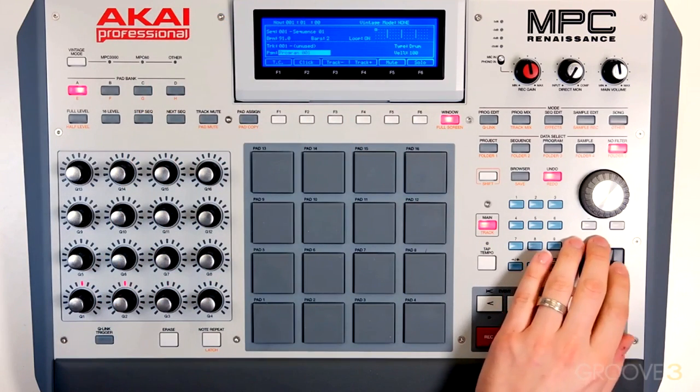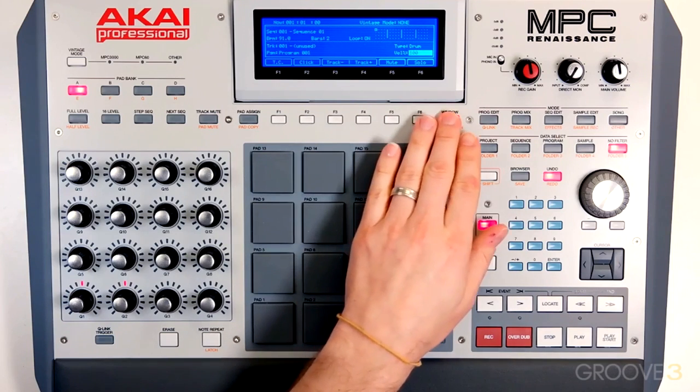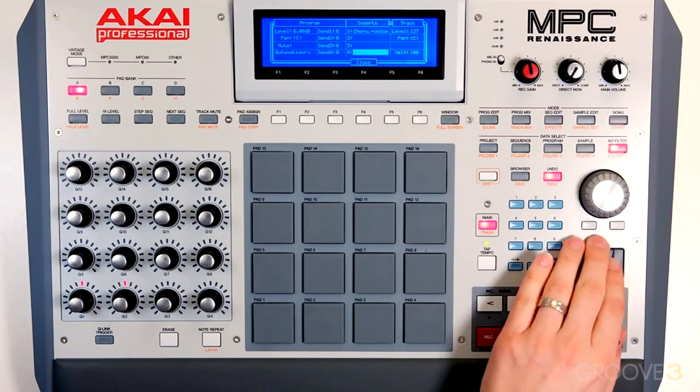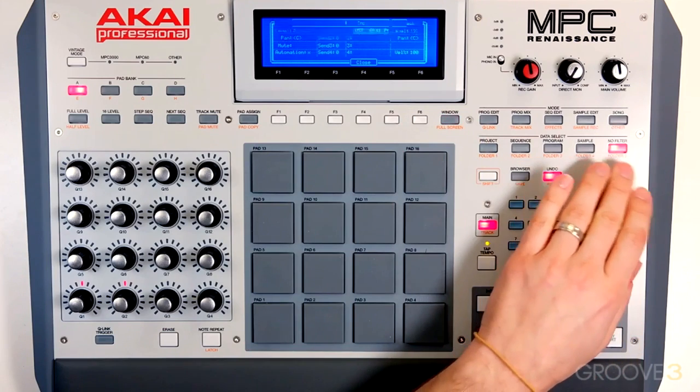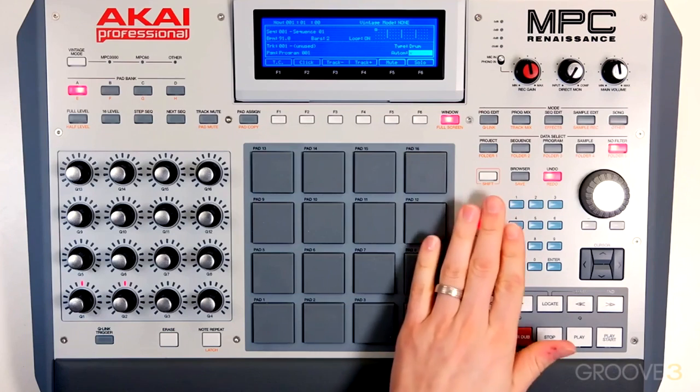We'll highlight that assignable parameter down on the bottom right, and then we'll hit window. And here we can go in and assign effects. All right, so that's main mode.